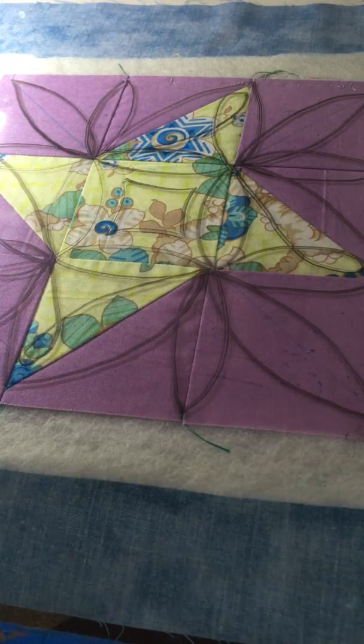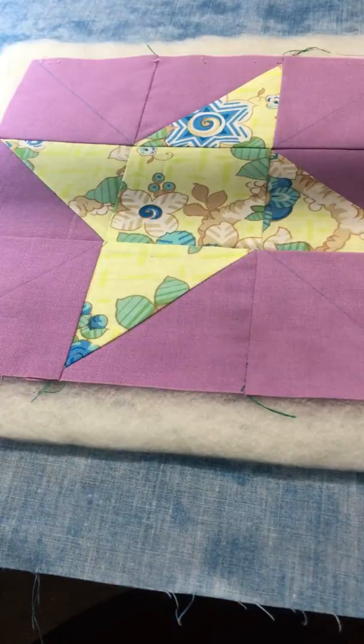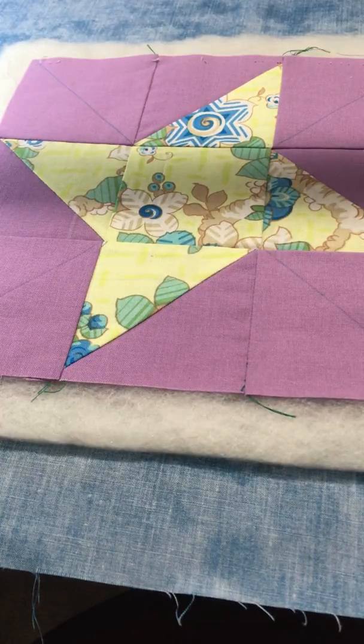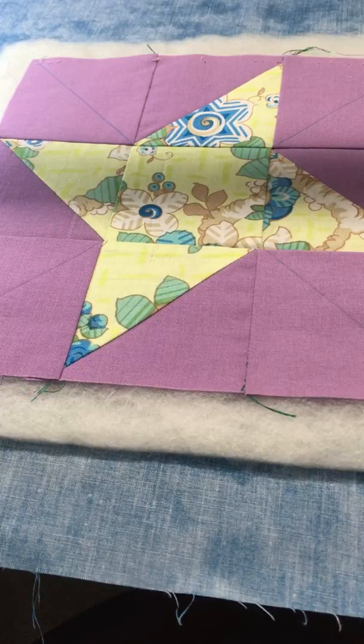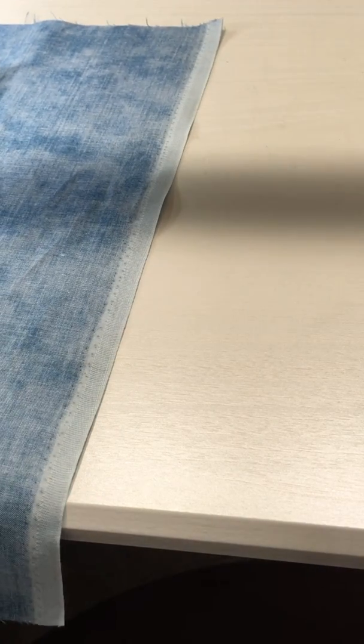So let's stitch out some of this. And I'm actually going to show how you can do this on a quilt block. And it's not too hard, any harder than just any free motion quilting. So we'll go ahead and do that loopy design.